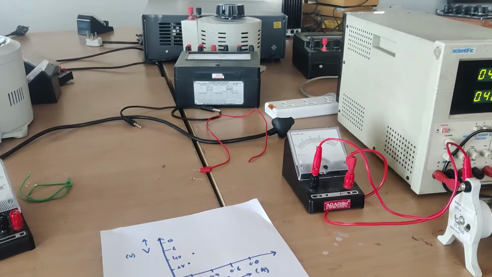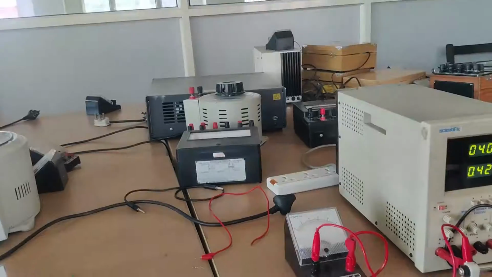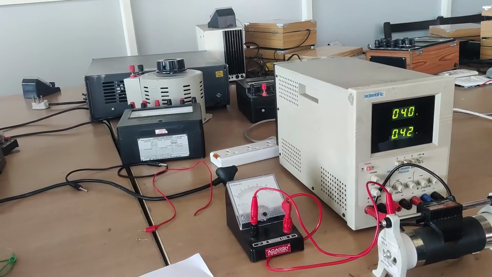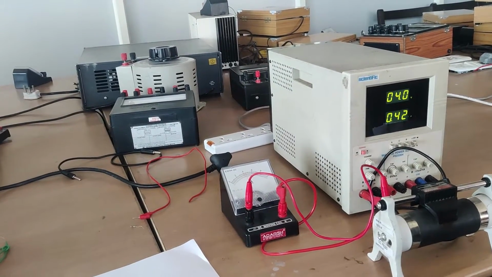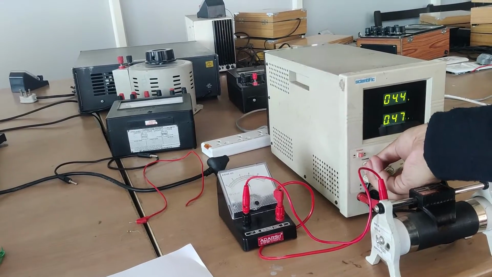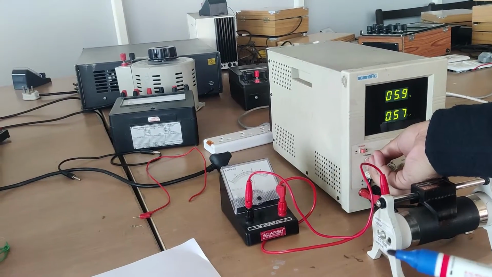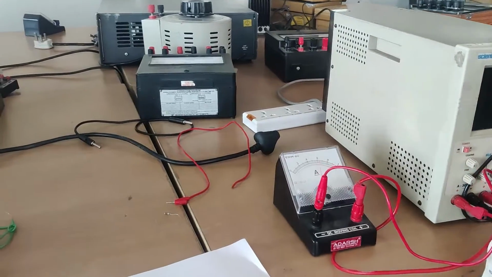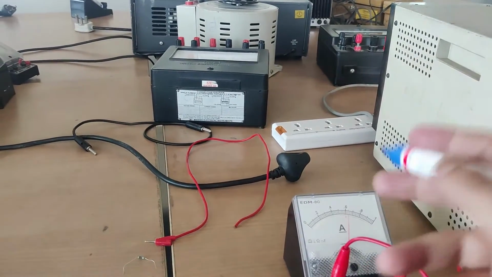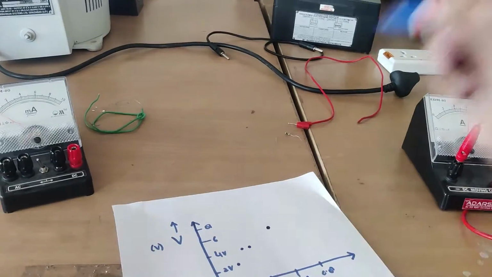Similarly, if I again add 2, that is 6 volts, the same should be reflected there. You can see, from 0.2 it should be 0.6 amps.